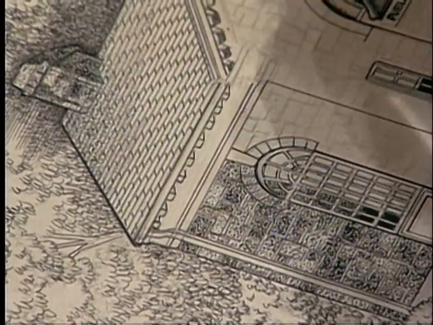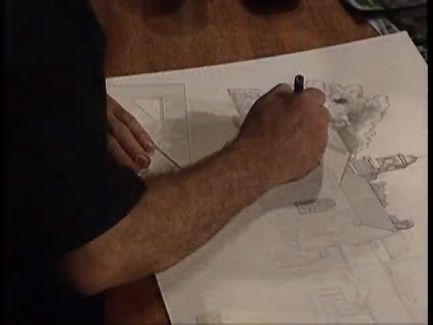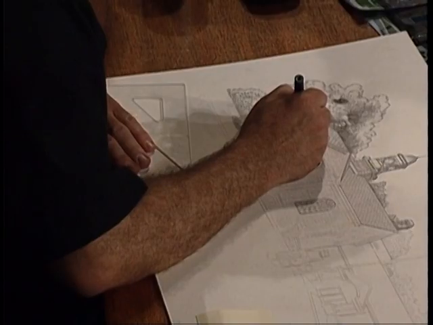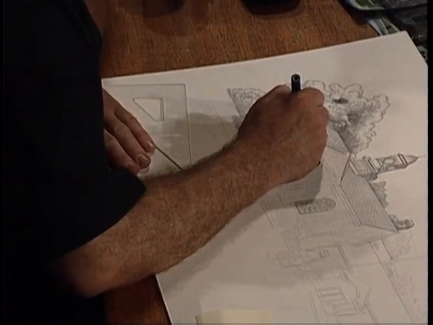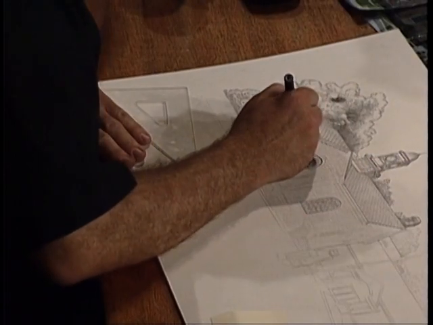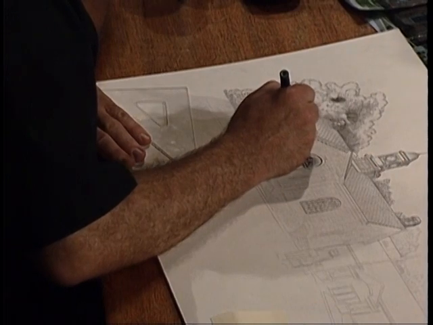Now this is much lighter than the rest, so I'm really going to use a very nominal amount of stipple. Might play around with some of these, might make one or two darker. Not a lot.